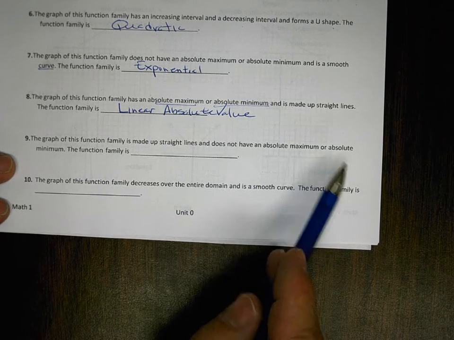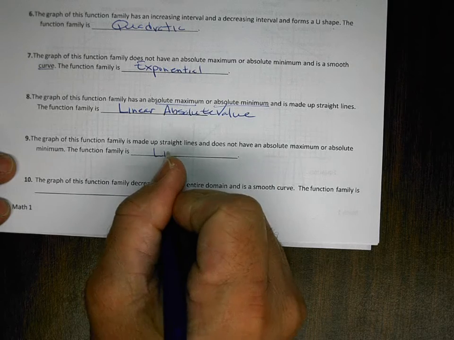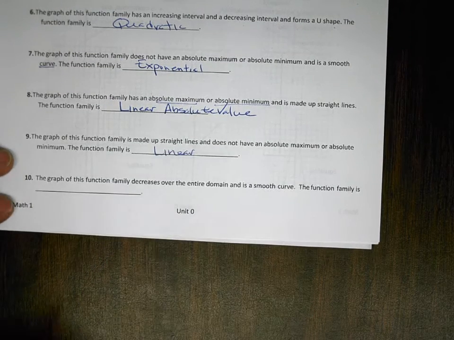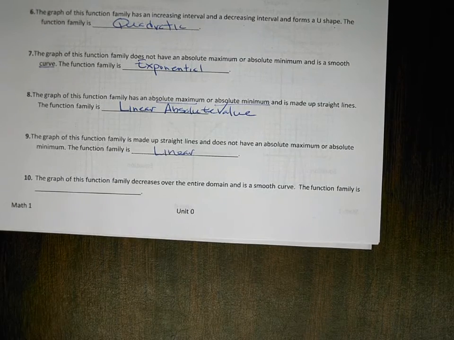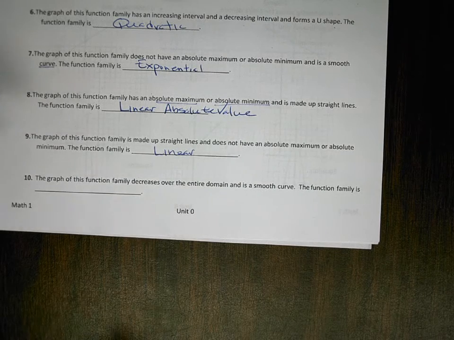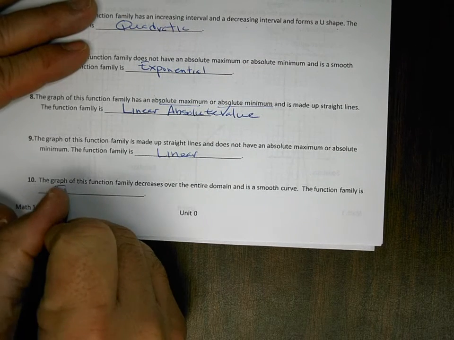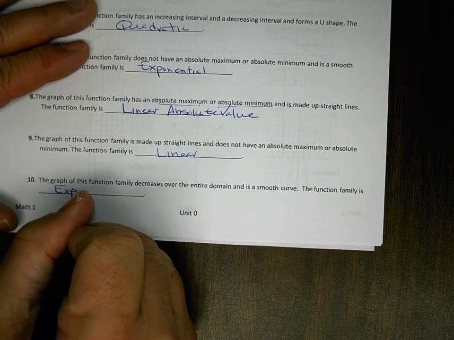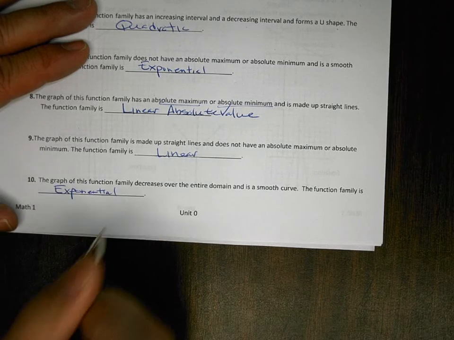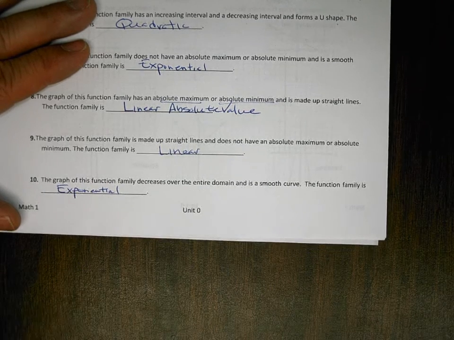That one's just linear, isn't it? Sorry about that. It's okay. And number 10, the graph of the function family decreases over the entire domain and is a smooth curve. The function family is exponential. Did you get them all down? All right.